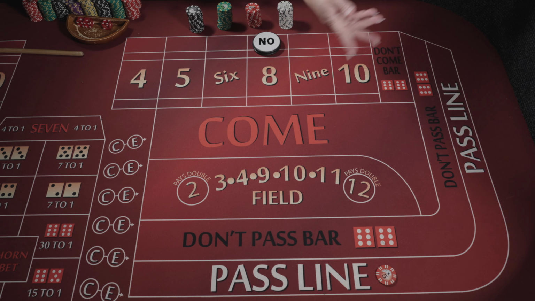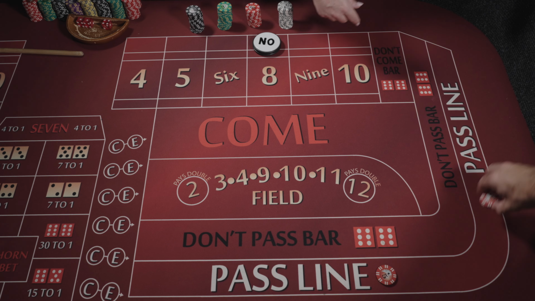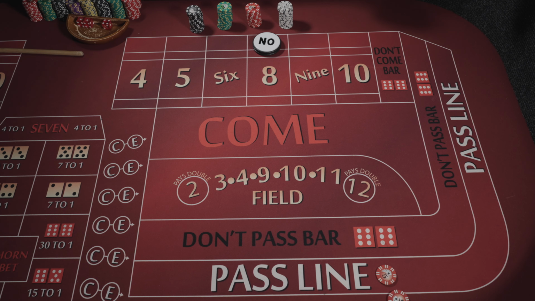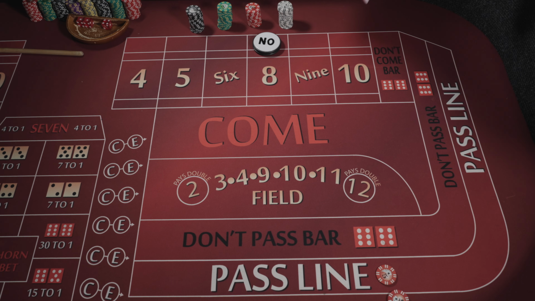However, we're going to tell them once the point comes on to put some odds behind the pass line. So they're going to put some more chips behind their bet on the pass line. And the reason they're going to do that is because if this 8 rolls, they're only going to get 1-to-1 on that. But any money they put behind the pass line, they're going to actually get paid true odds on that bet behind the pass line.